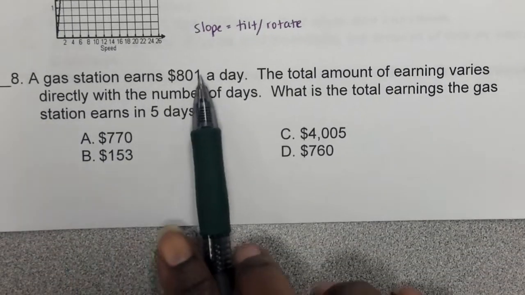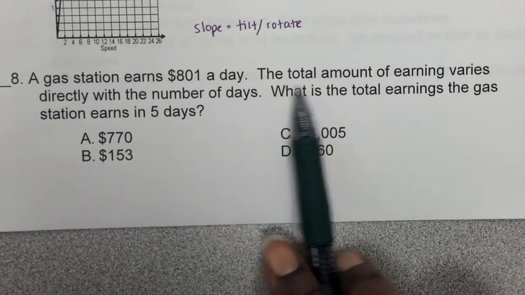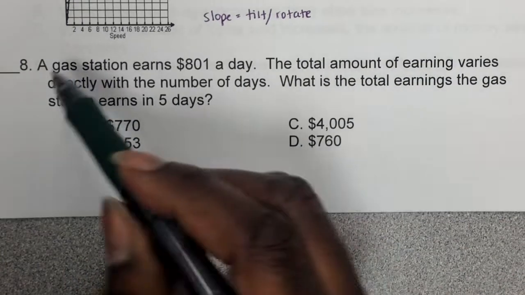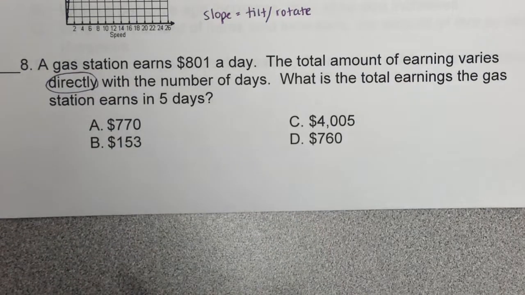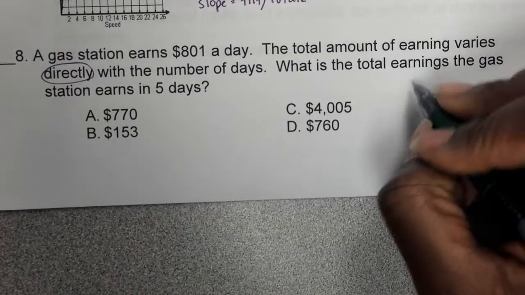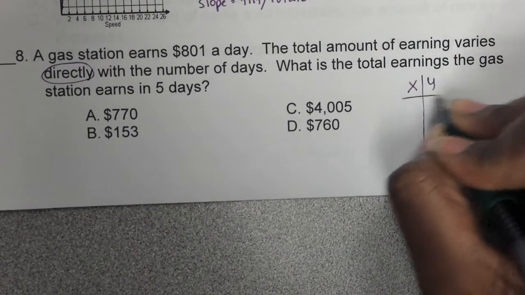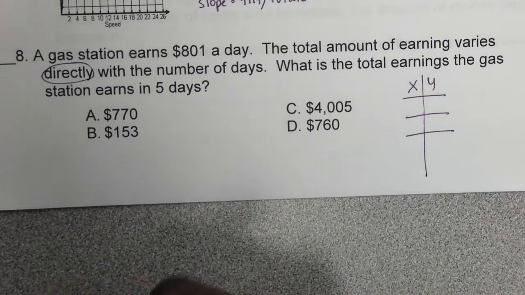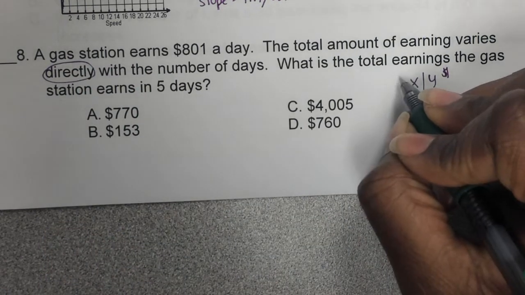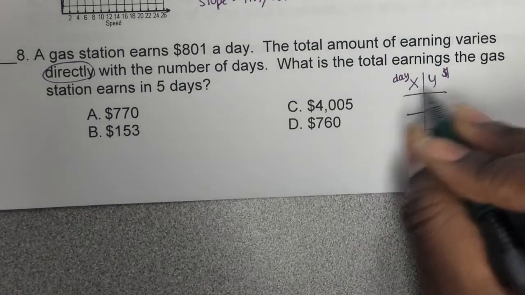A gas station earns $108 a day. The total amount of earnings varies directly with the number of days. Once again, it's telling you it is a direct variation. What is the total earnings the gas station earns in 5 days? Once again, make yourself a nice little table. It tells you the gas station earns, this is our money. Remember, time is always the X.